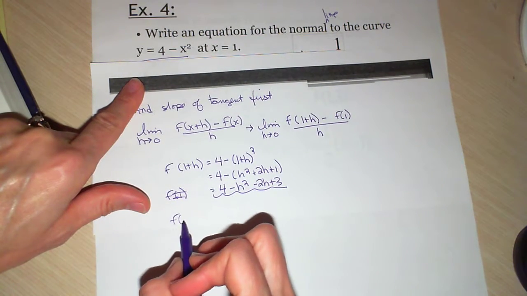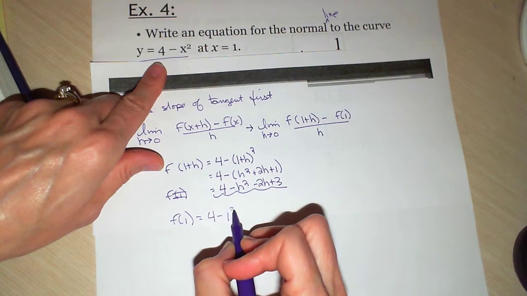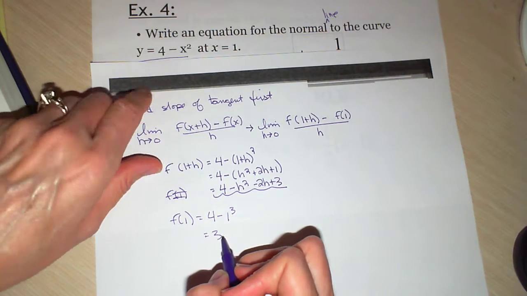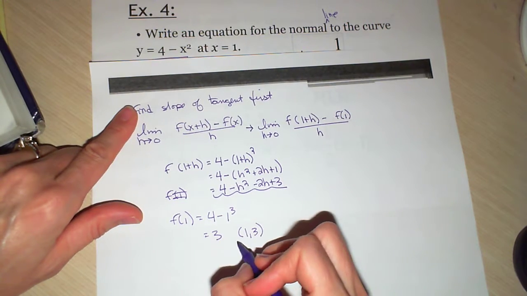Now f of 1 just means I'm plugging 1 into my function here. So that's going to be 4 minus 1 to the third, or 3. So you can think the coordinate point is 1, 3.